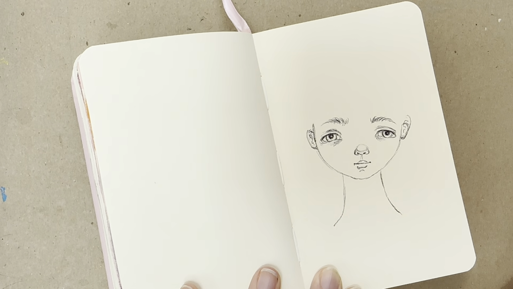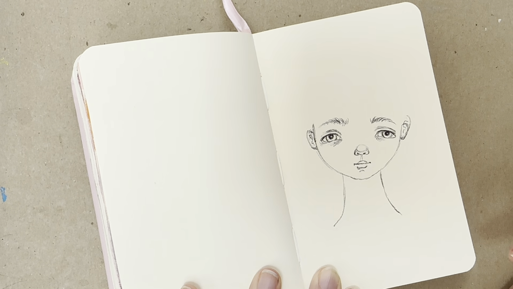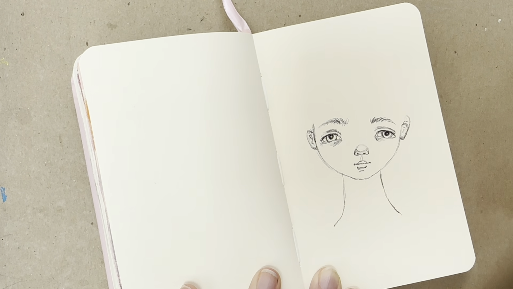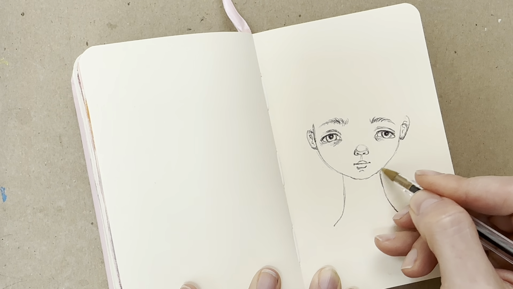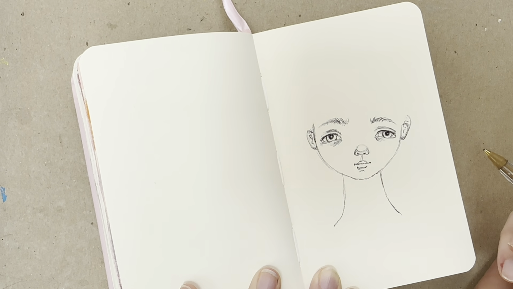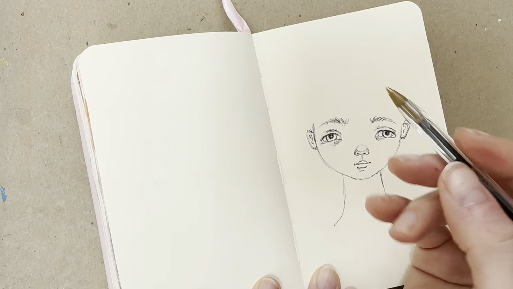Hey guys, I recently put out a face doodle tutorial and a viewer asked me to do a hair shading tutorial as well to kind of supplement that. So I thought I'd do a really quick one, just kind of throw one together for you. So basically I have the face down and I'm going to do it in pen so you can see it better. But you can obviously do it in pencil, colored pencil, regular pencil, whatever.